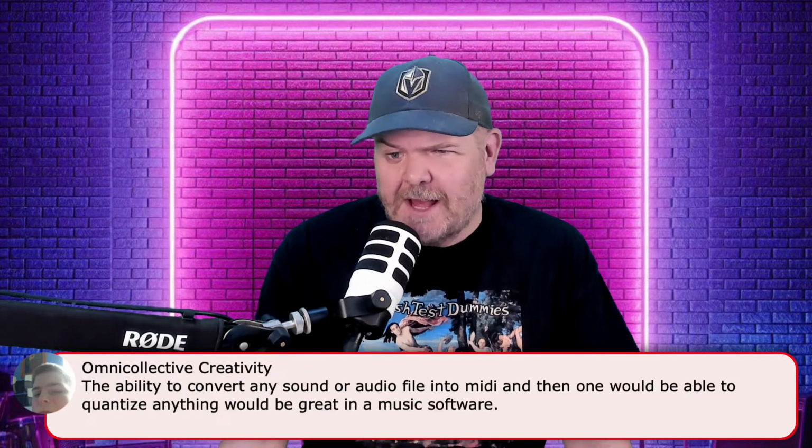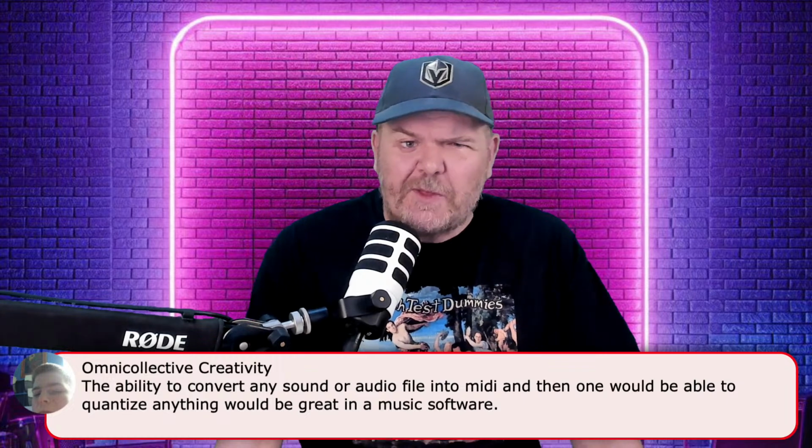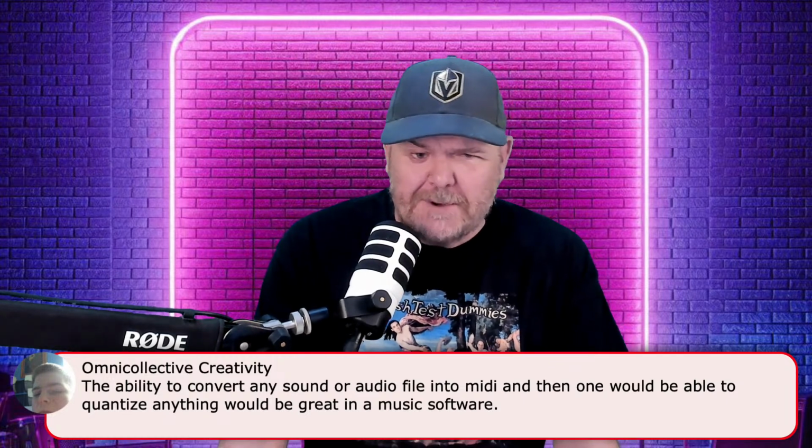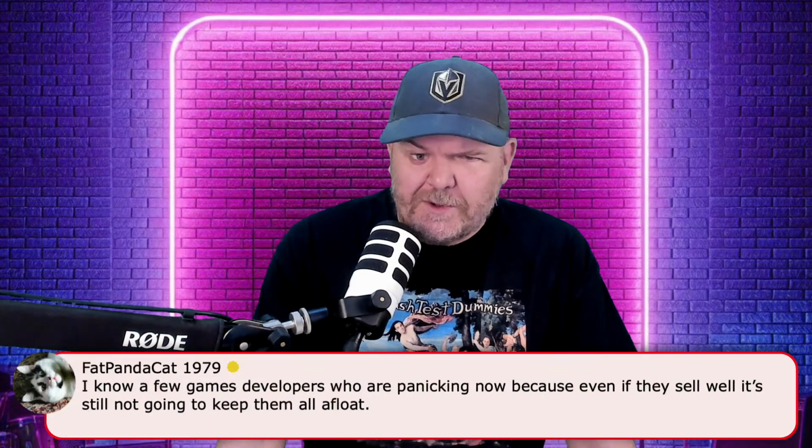The ability to convert any sound or audio file into MIDI and quantize would be great. Yeah, there's a few apps and things that can do that, I know, but yeah, nothing built in. It would be great if it was all just built in.